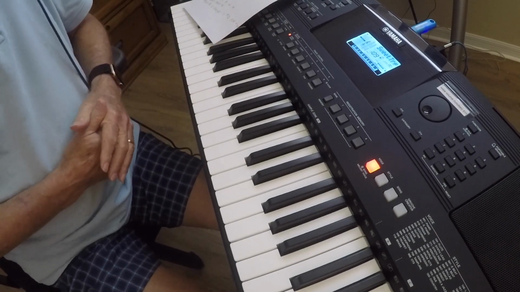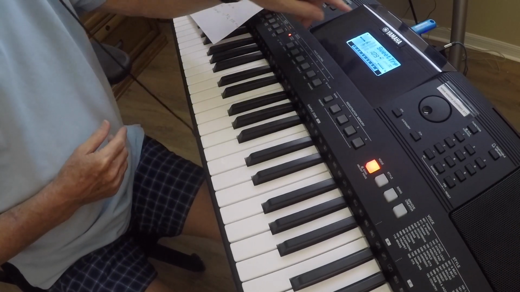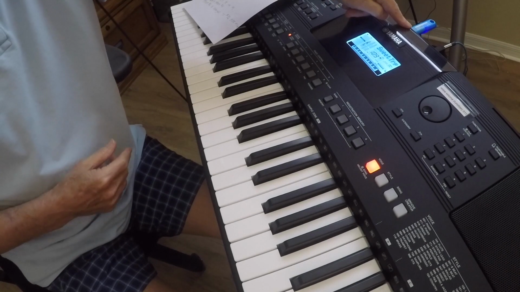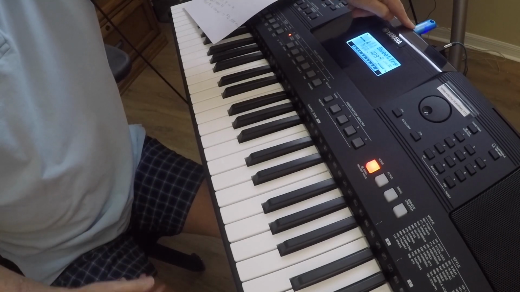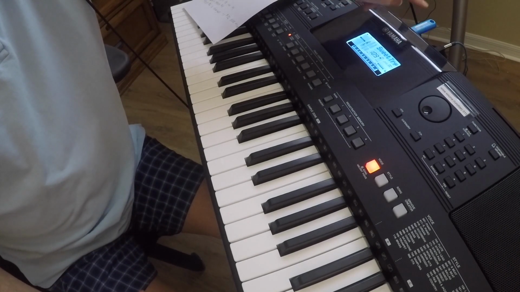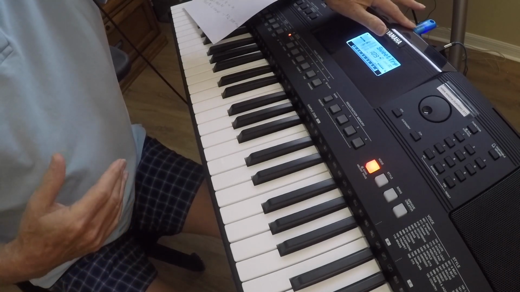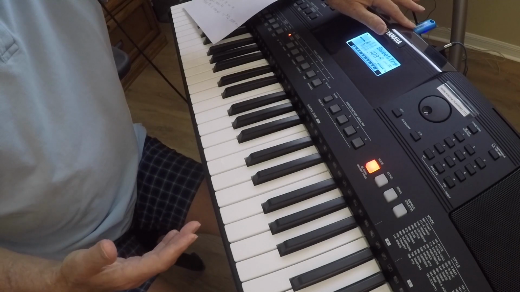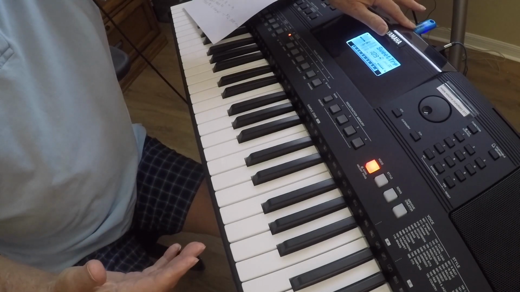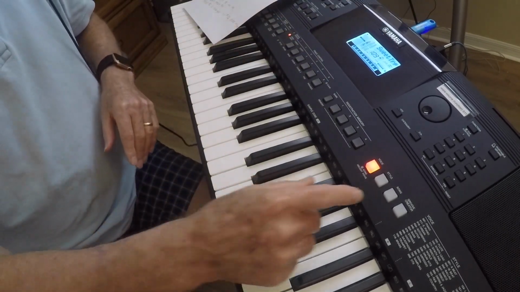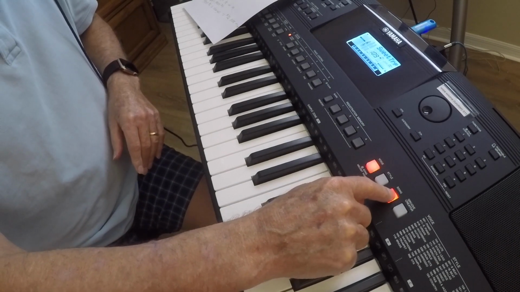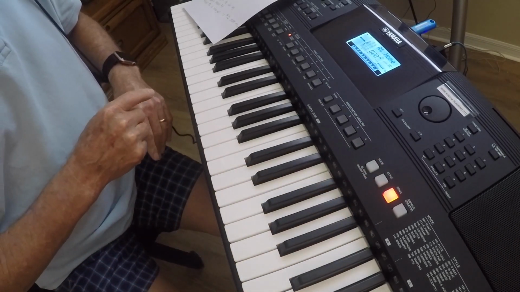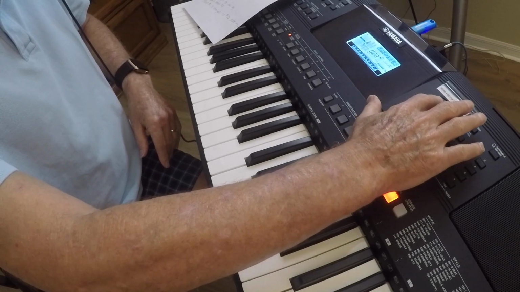Okay, for my last song, I'm going to go out here to the USB thumb drive that's plugged into the back of my keyboard. And on this thumb drive, I have 383 songs. Technically, these are all MIDI files, but we'll call them songs. So I'm going to press Song, and I'm going to dial up 078.